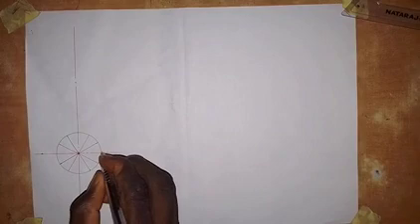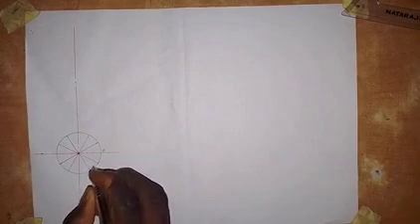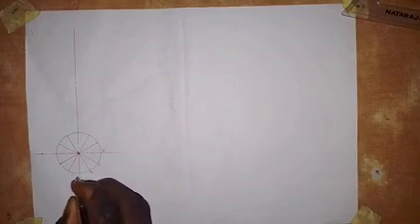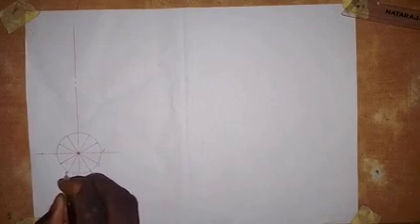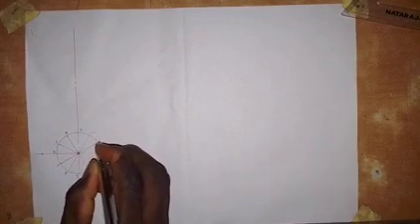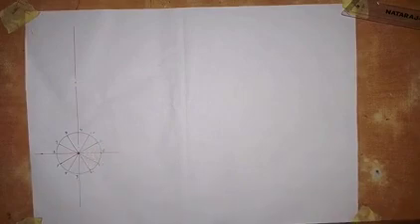Then we are going to number the points on the circle. I still take this as 0. So this is 1, this is 2, this is 3. Here is 4, 5, 6, 7, 8. This is 9, this is 10, and this is 11. So we have numbered the points.